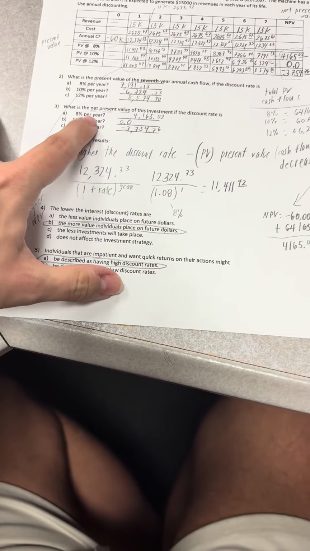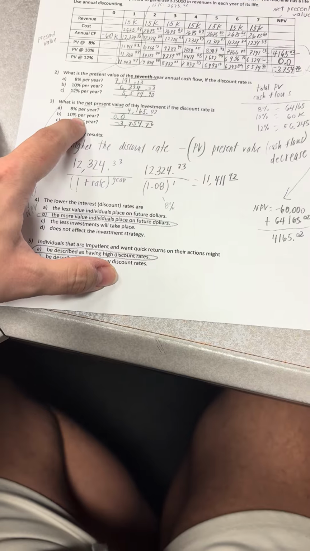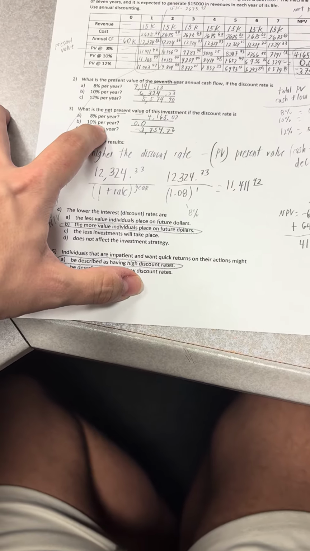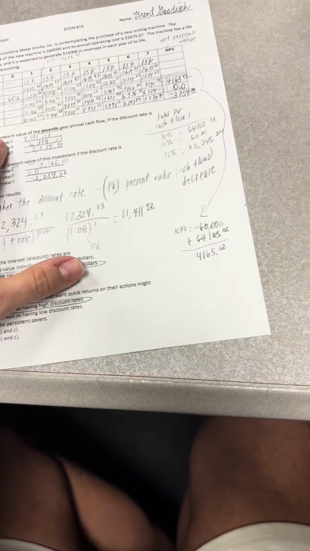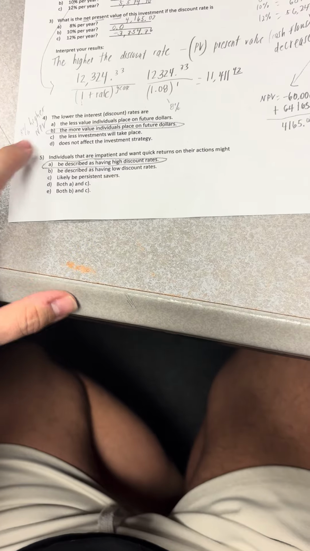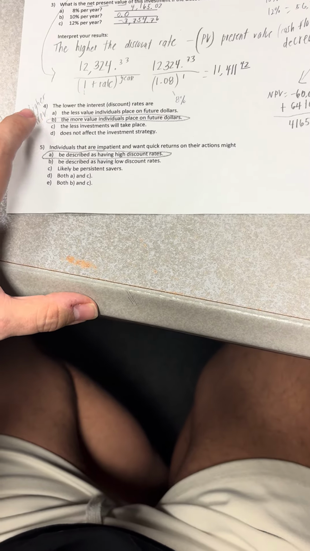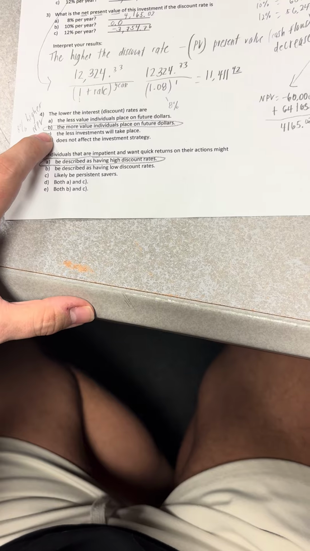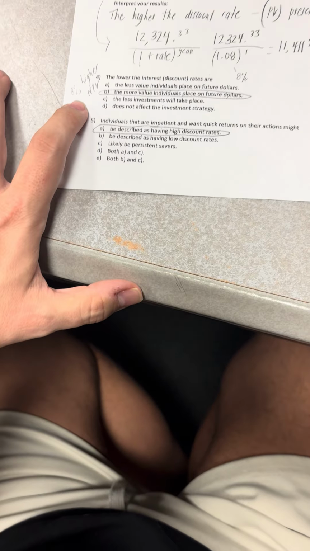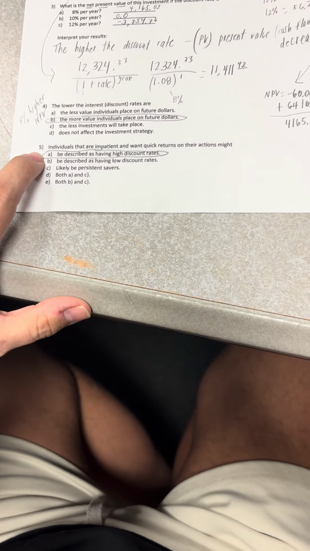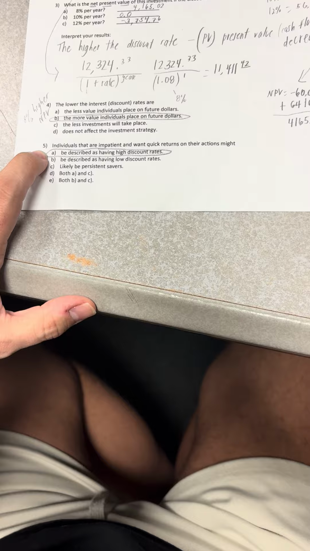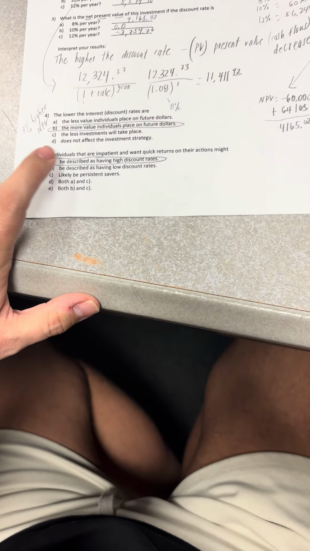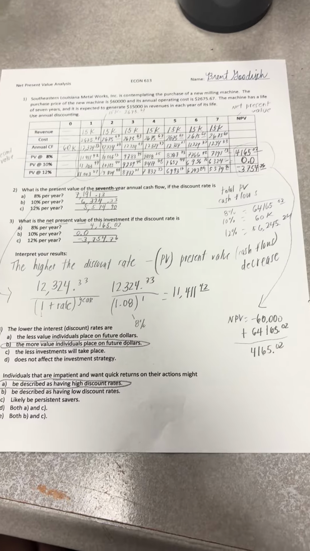And then jumping to number 3, I gave you those numbers, and you can see that you get 0 for the 10%. And then the 7th year is shown. And then the lower the interest discount rate, the more value individuals place on future dollars, because 8% has a higher NPV. And then this one was, individuals who are impatient and want quick returns on actions might be described as having high discount rates, because they want their discount now, right then and there.